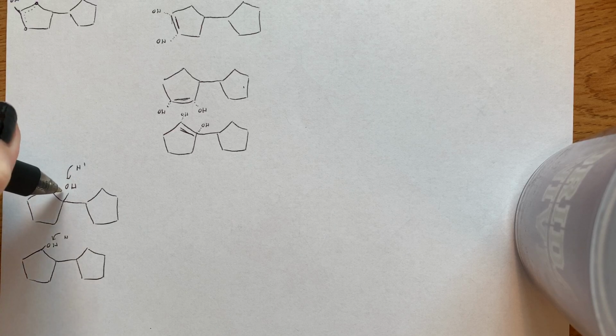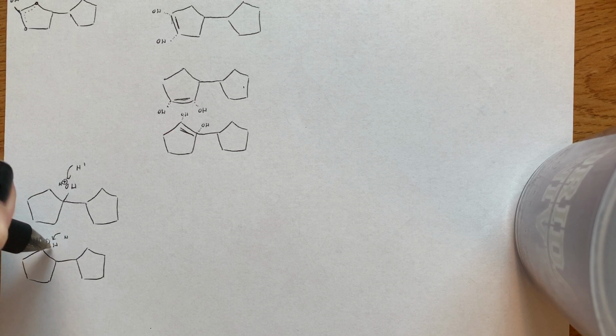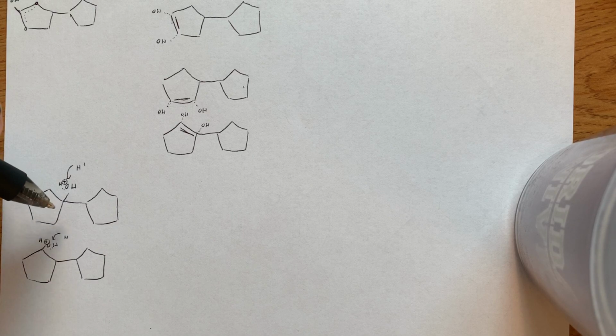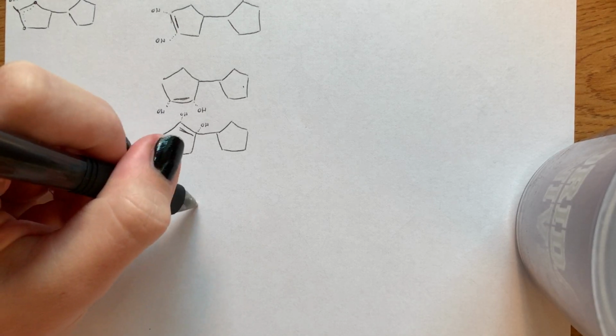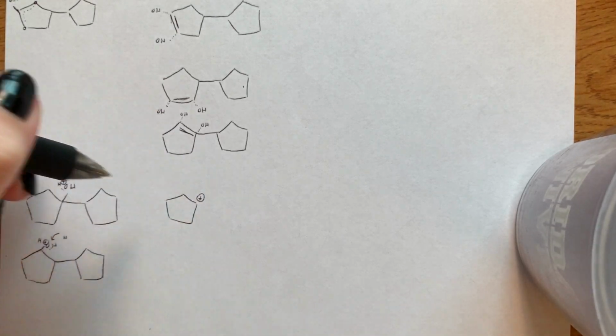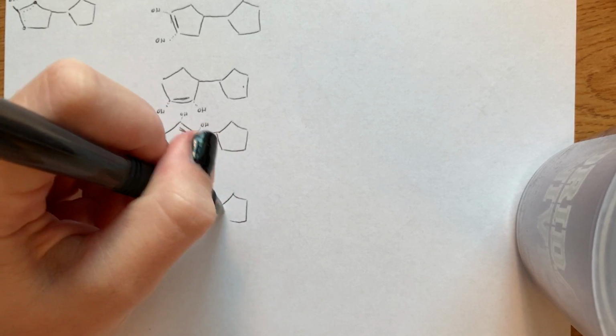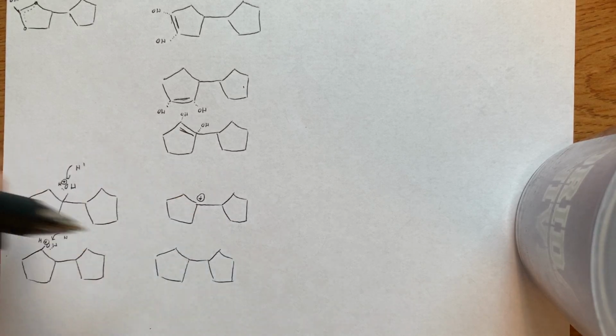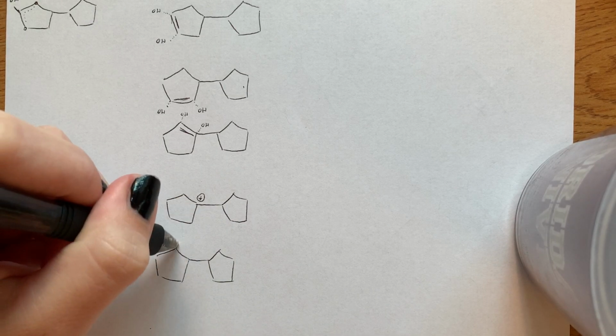And then eventually I have my H, now this H is here. My oxygen is positively charged, it's got 1 lone pair instead of 2. This is all very old information. And eventually I get a carbocation that is here. Similarly, I can have a carbocation form here.